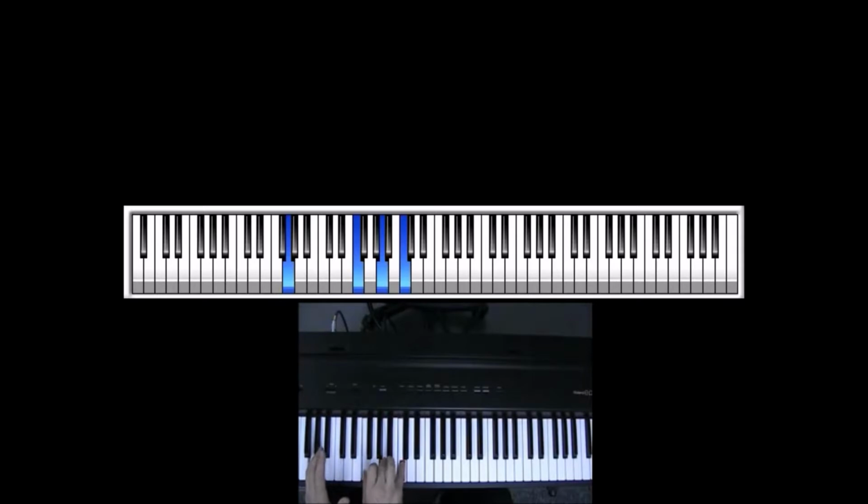Would you say that sounds a bit suspenseful? I would. When I hear this chord, I get the feeling that something is suspended in mid-air, like something hanging from space out there somewhere. Well, the chord itself is actually referred to as a suspended chord.